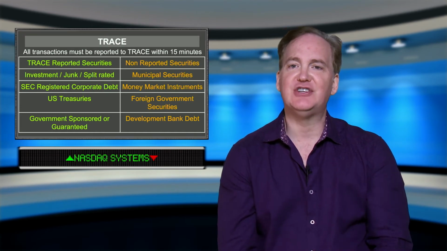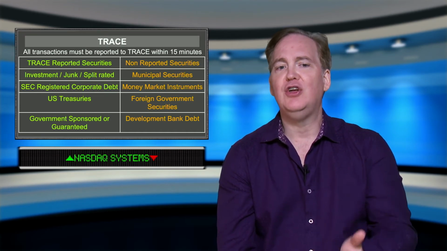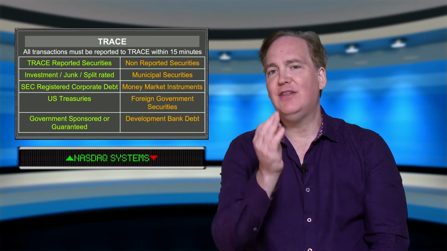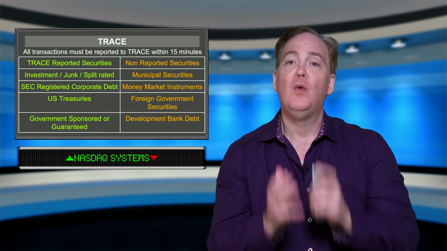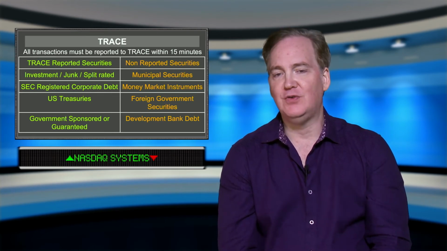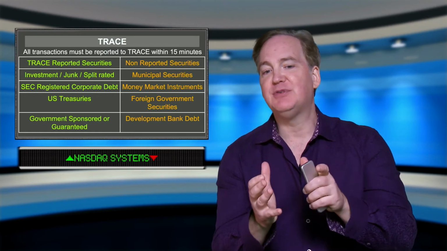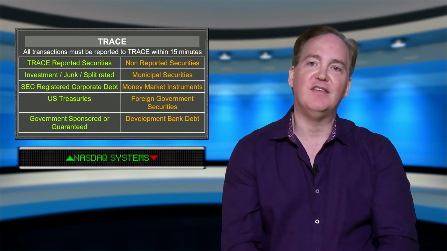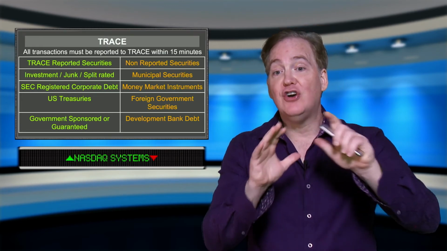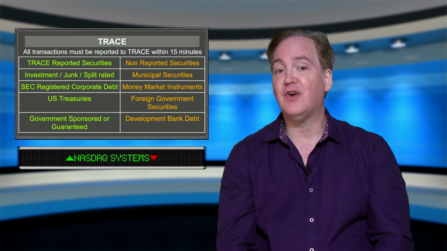Any SEC registered corporate debt, U.S. Treasuries, and those securities guaranteed by the U.S. government or by a government-sponsored entity. What is not reported to TRACE? Municipal securities, money market instruments, foreign government debt, and any development bank debt. These are not reported to TRACE.